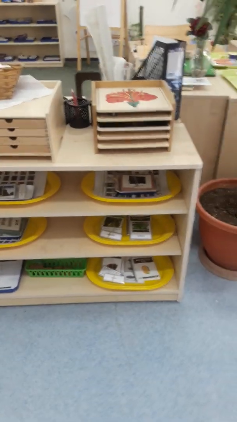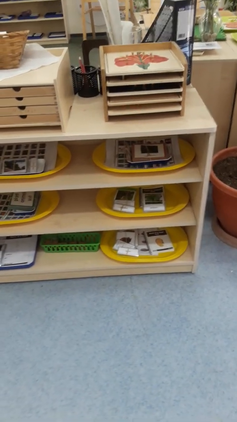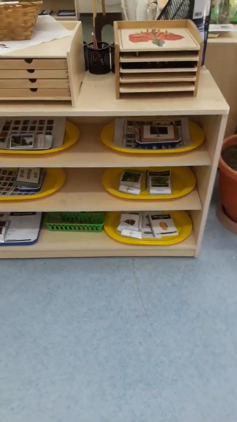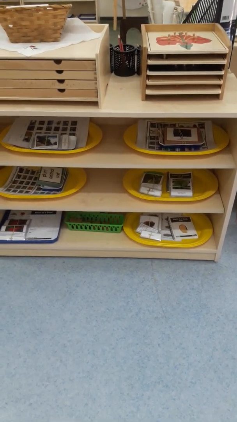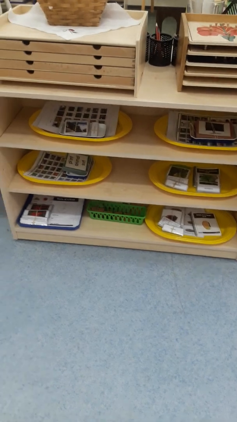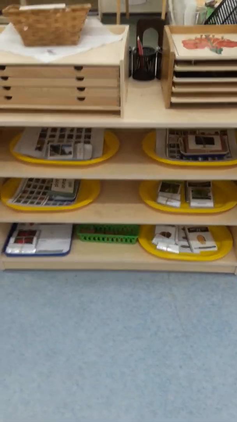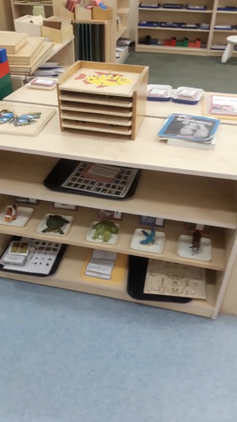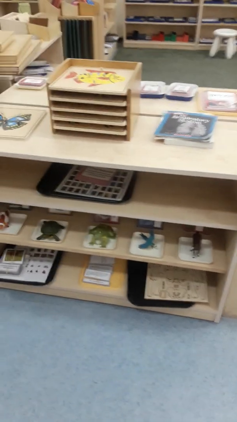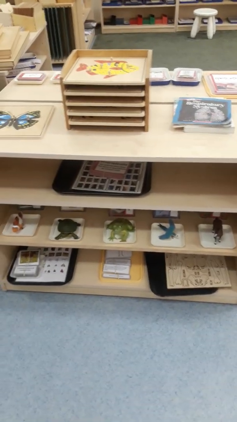We have plant and animal sort, and then the material is not complete, but we start with parts of leaves, parts of plants, parts of seeds, and we're trying to get more materials ready to put on the shelf, like parts of a flower. Flower is not there, so we're trying to continue with that.